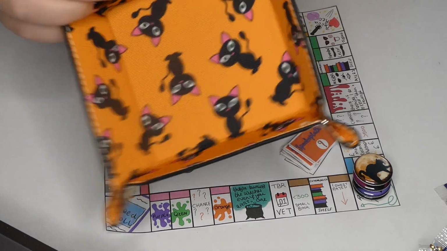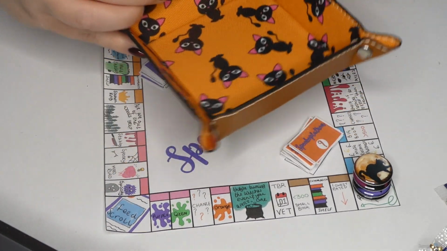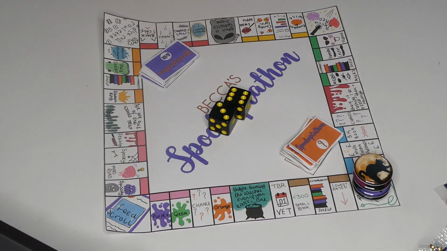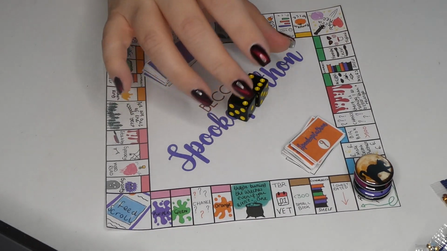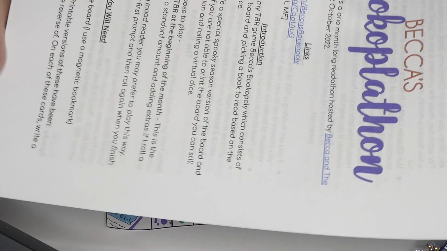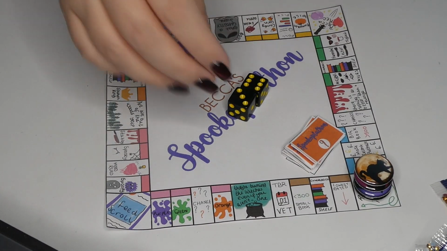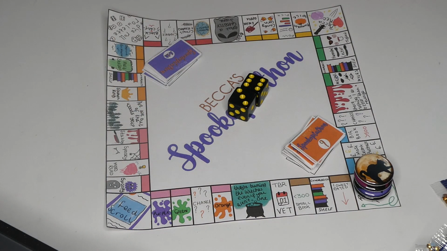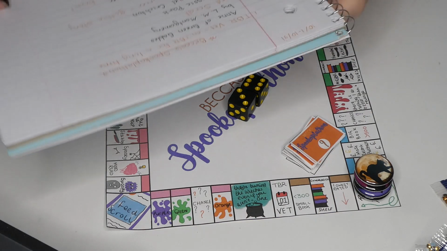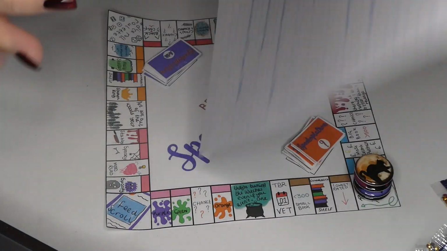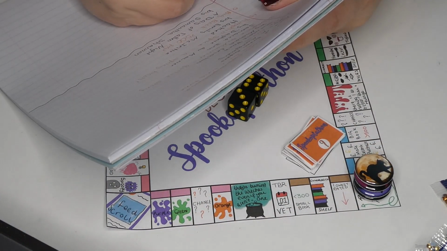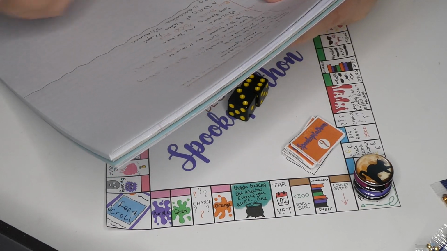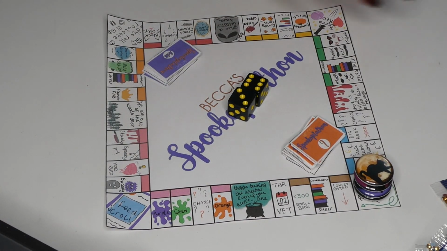I will not be rolling into this because there's just not room, so I'm going to set that off to the side. I'll just roll right here, and then I do have all of the prompts printed out. Okay. I'll grab my notebook and I'm going to write number 1.